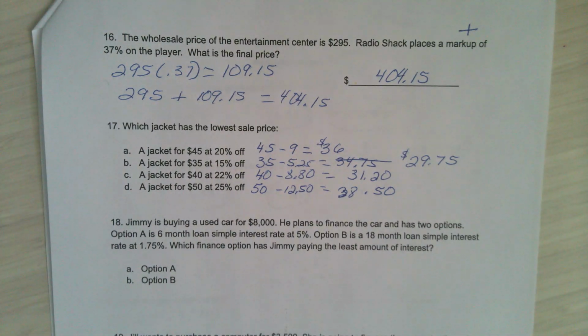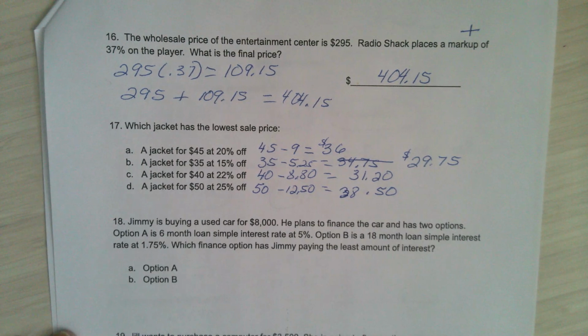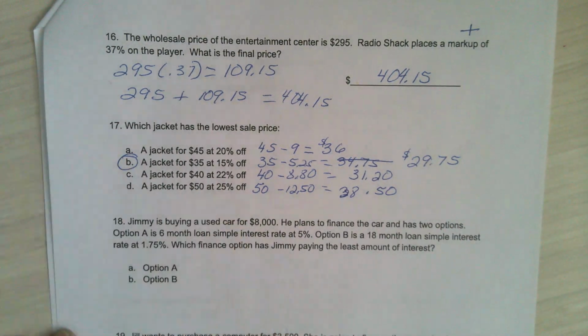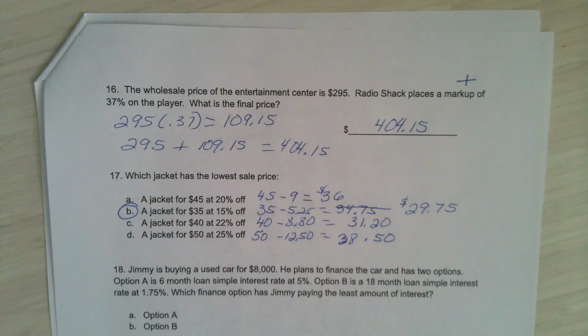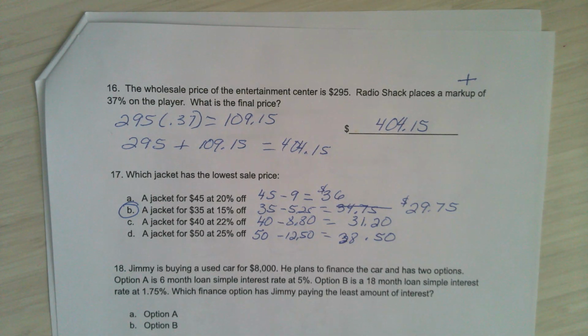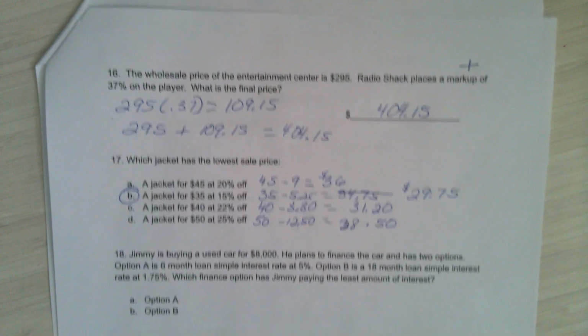Which jacket has the lowest price? It is jacket B has the lowest price. So this is one you have to do work for every one so you can find out which one it is. Don't just guess by looking at them.